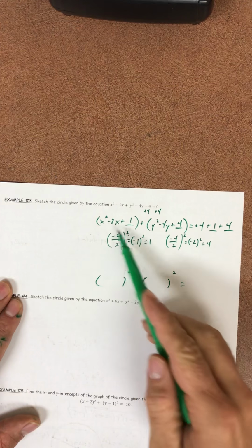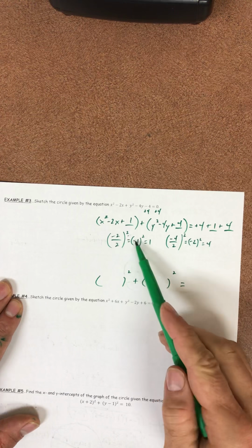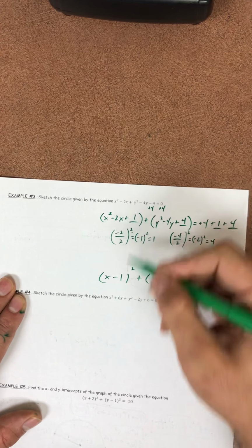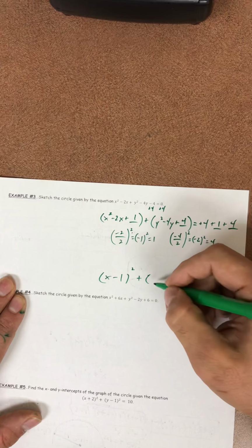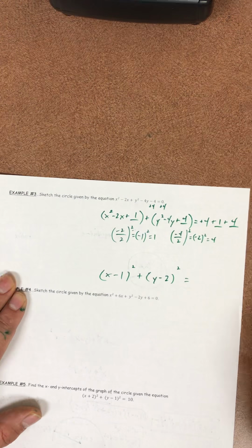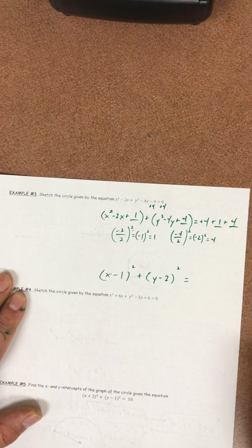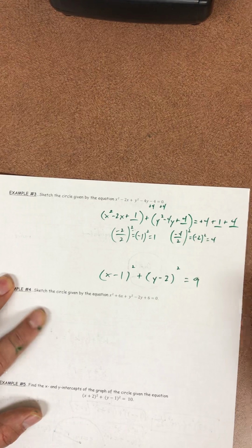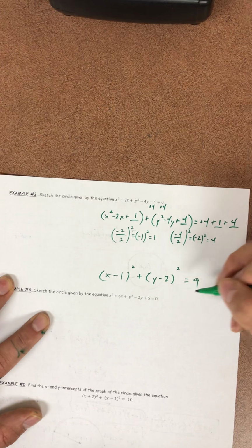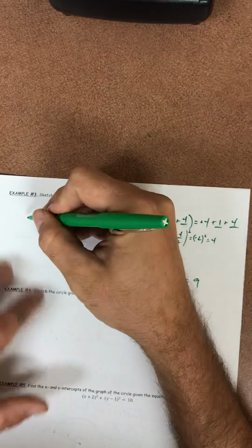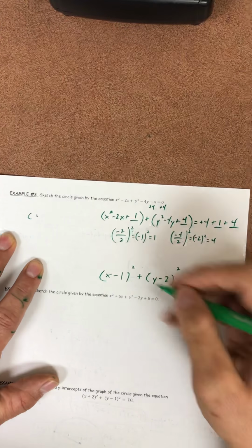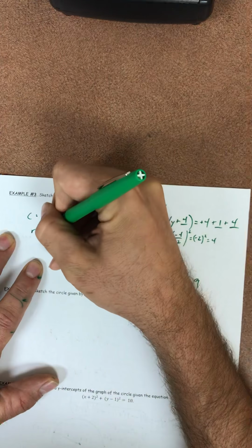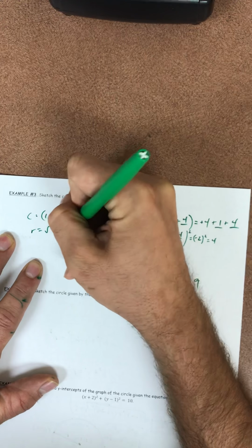Remember that your perfect square will always be that number after you've divided before you've squared. So our first one is x minus 1 squared. Our second one is y minus 2 squared. And if you add 4 plus 1 plus 4, you obviously get 9. Okay, so this works out really nicely. Our center of this circle is at 1, 2, and our radius is equal to the square root of 9, which is 3.